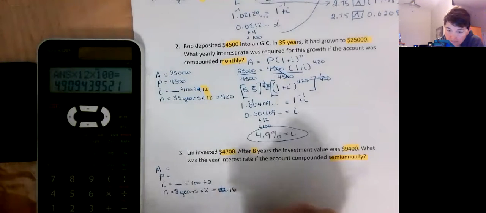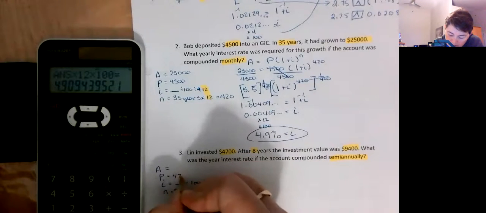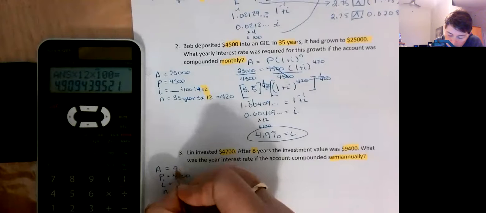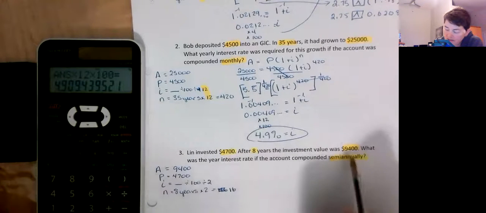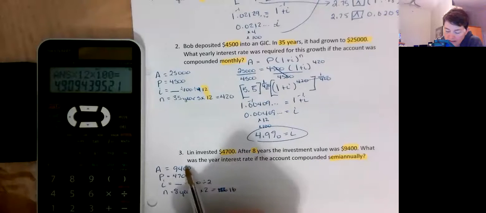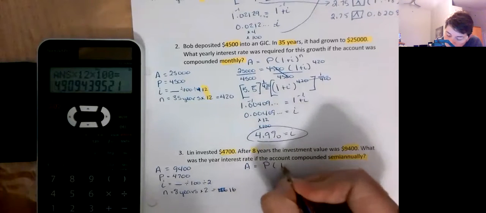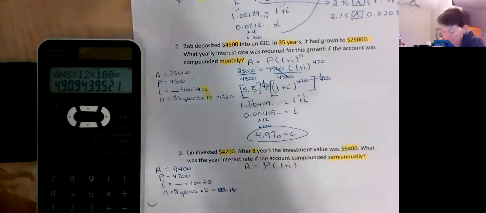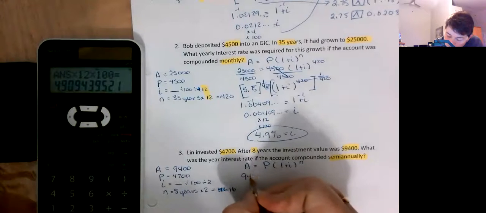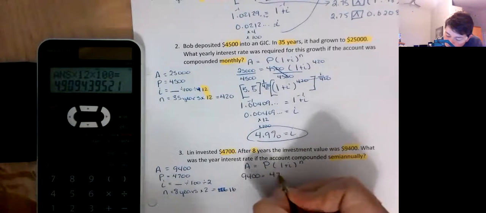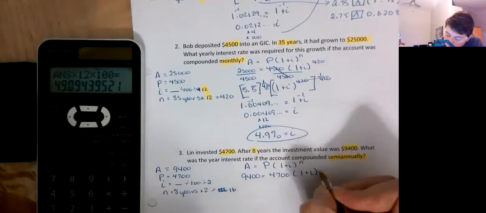Matchy-matchy. Make sure I'm good. My principal is 4,700 and A is 9,400. Remember, that's what we started with, that was the end point, and A is always bigger than P. So 9,400 is equal to 4,700(1 plus I) to the 16.